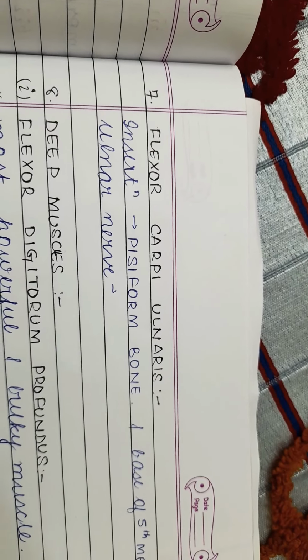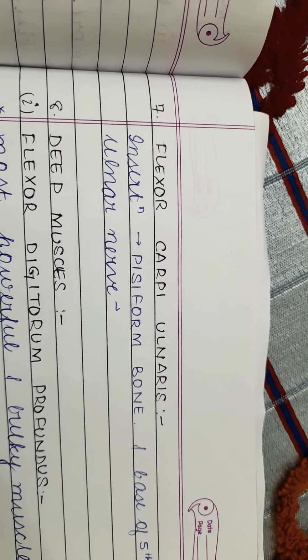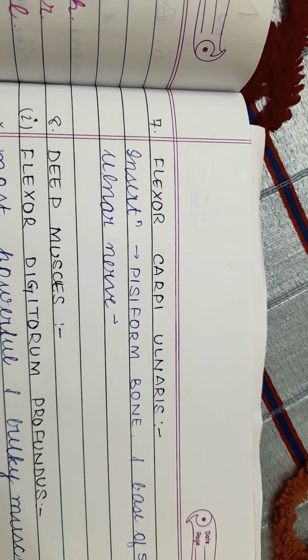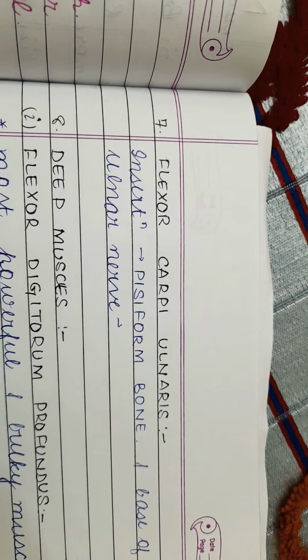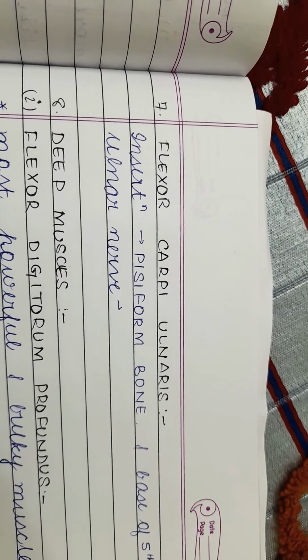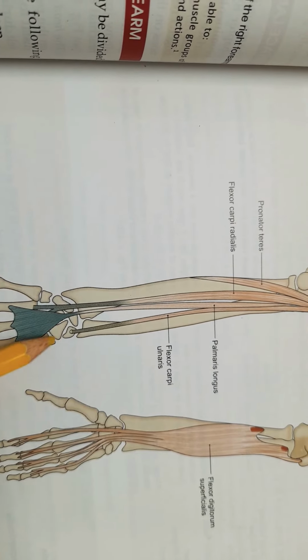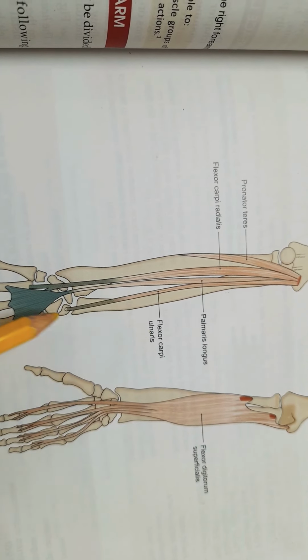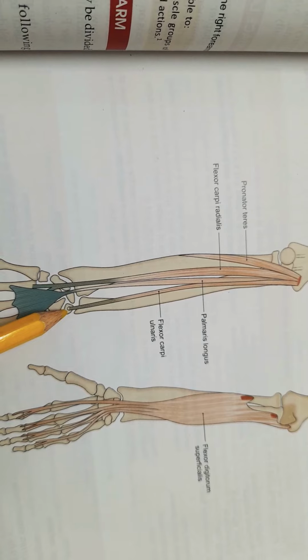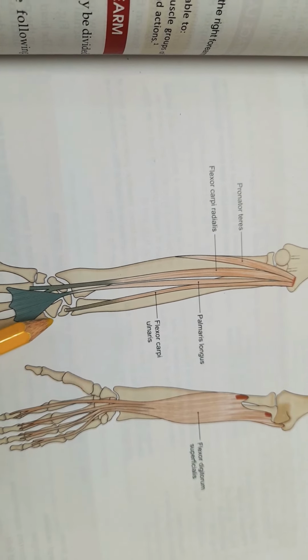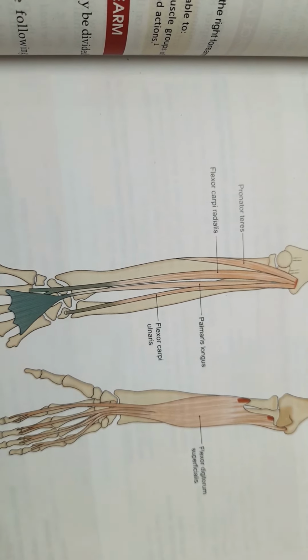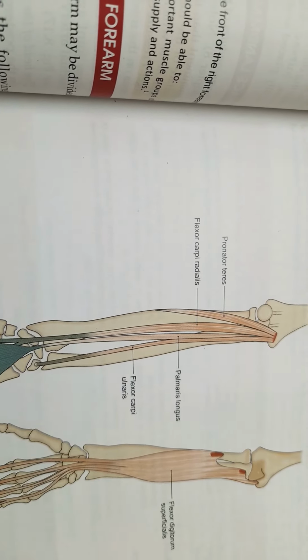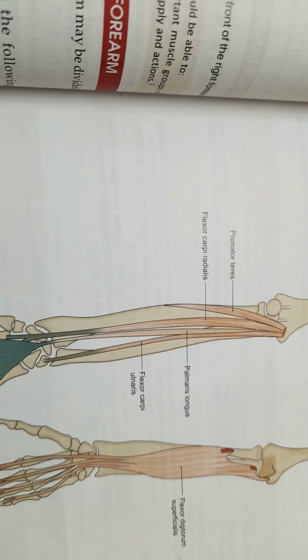Flexor Carpi Ulnaris muscle, its origin is from the common flexor origin of medial epicondyle of humerus, and its insertion is in the pisiform bone and at the base of 5th metacarpal bone. This muscle, Flexor Carpi Ulnaris, is supplied by ulnar nerve.